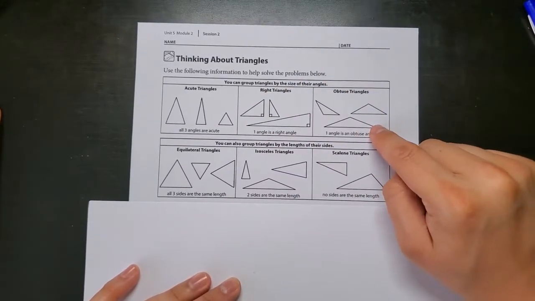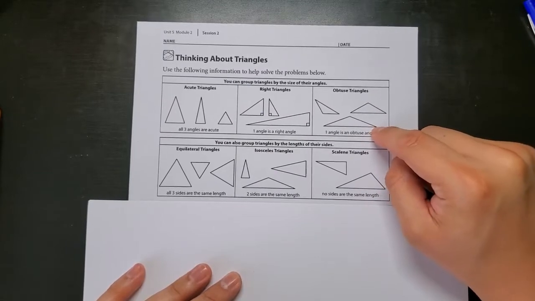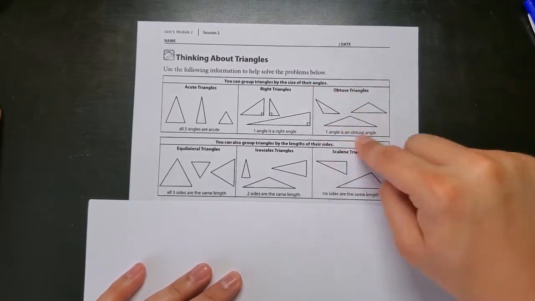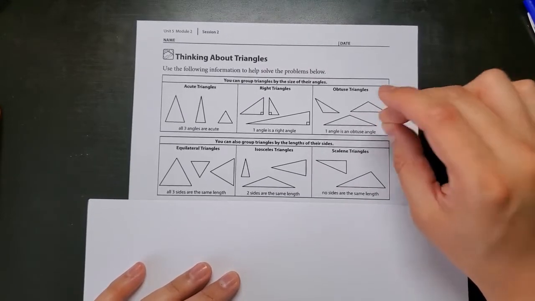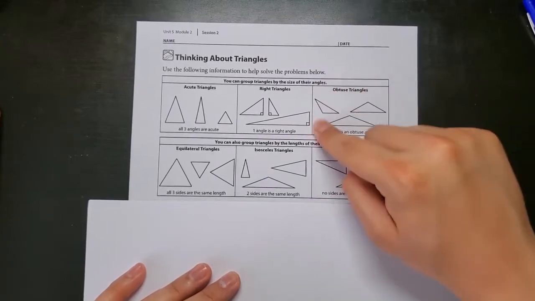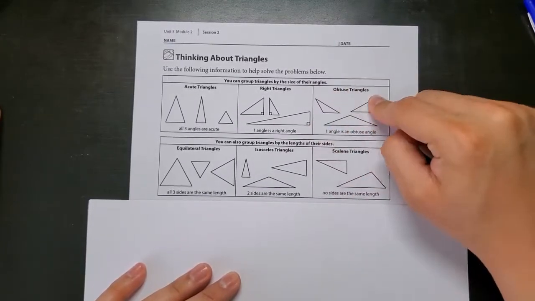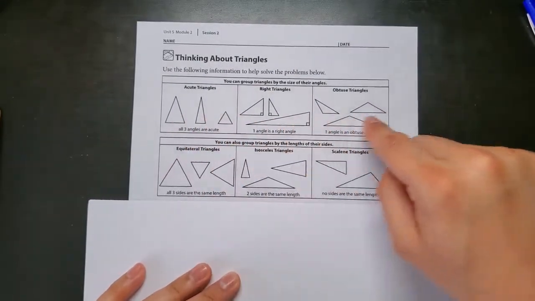Very similarly to the right triangle, if just one of the angles is obtuse, then it is an obtuse triangle. And again, same challenge. If you don't believe me, try to see if you can draw a triangle with more than one obtuse angle. It's impossible. So you can try that there. So these are the three different types of triangles based on the angles.